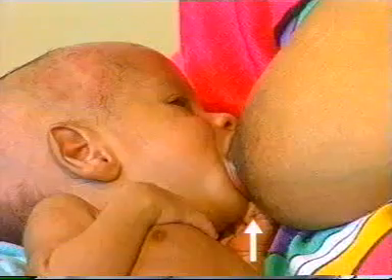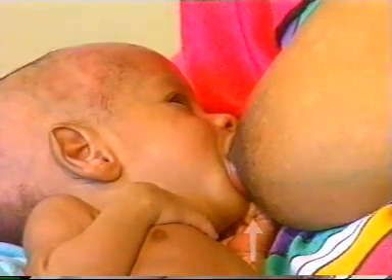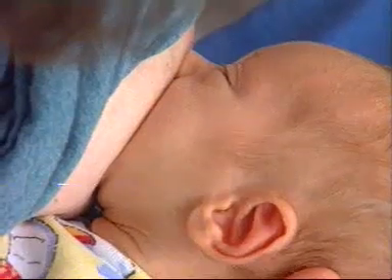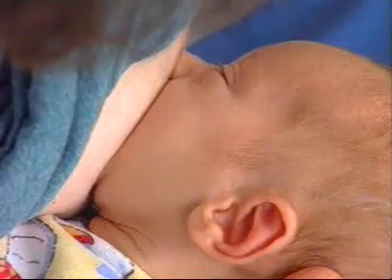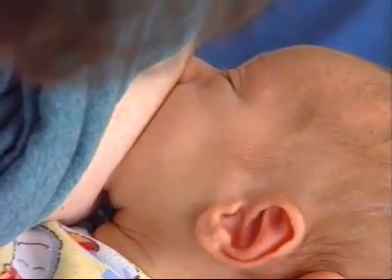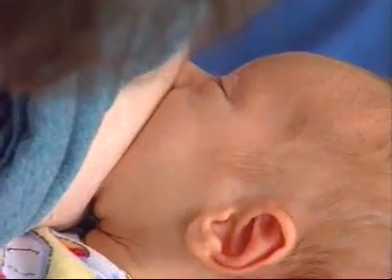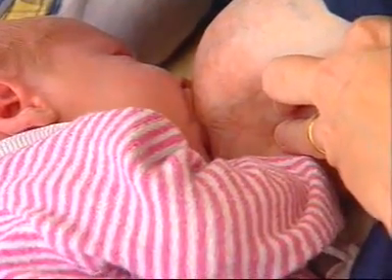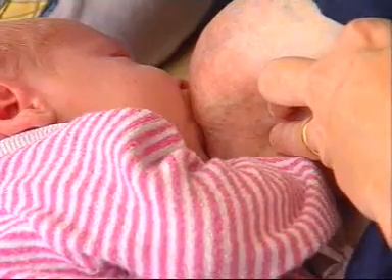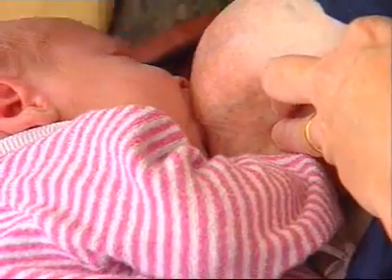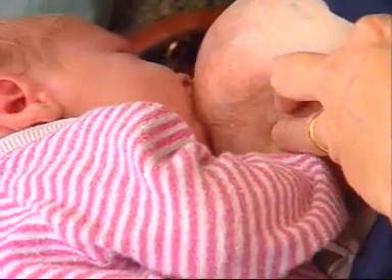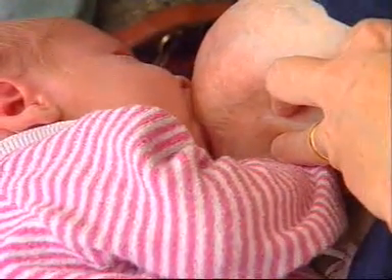This child is not well attached. When the young infant is well attached, the mouth is wide open. This young infant is feeding with its mouth wide open. This young infant is feeding with its mouth partially closed. It is not well attached to the mother's breast and is therefore having difficulty feeding.